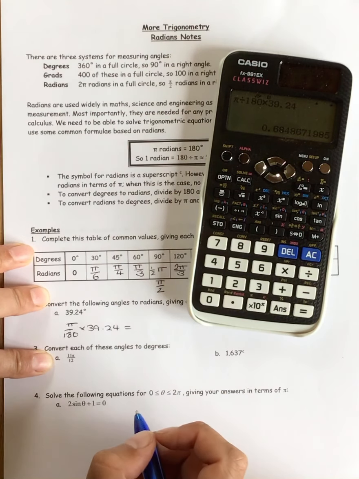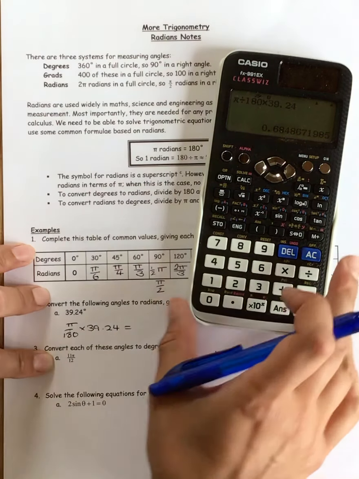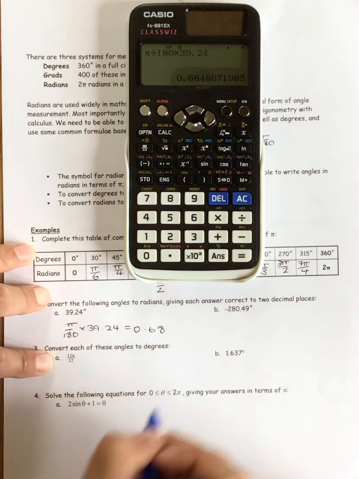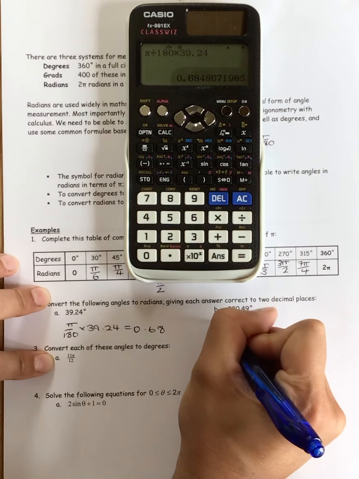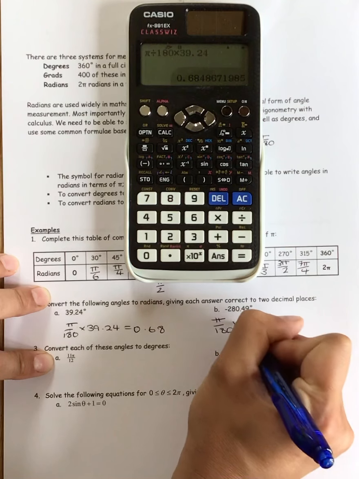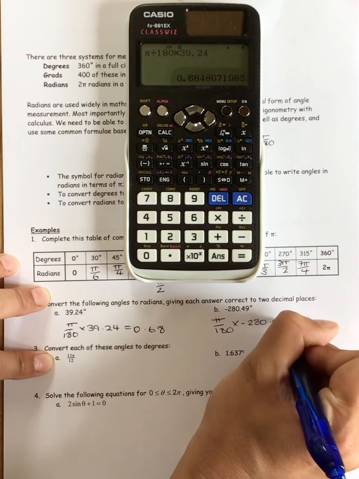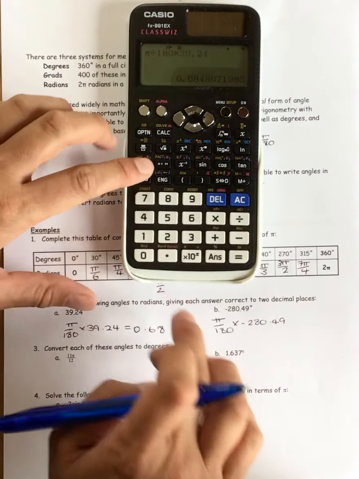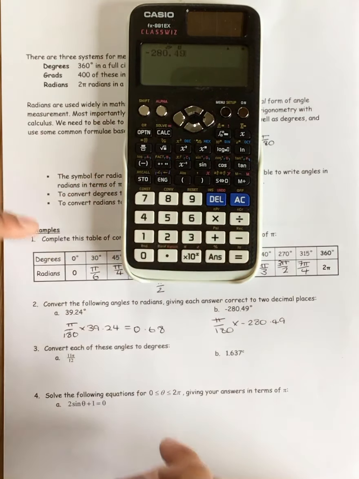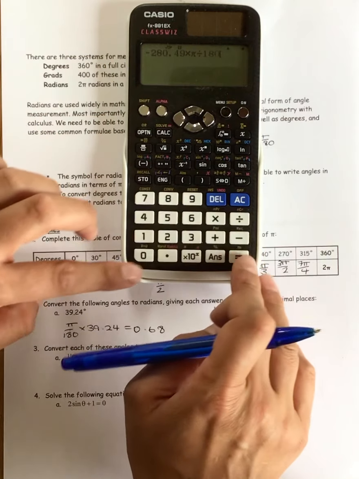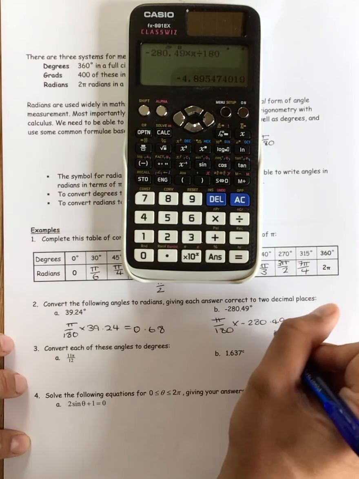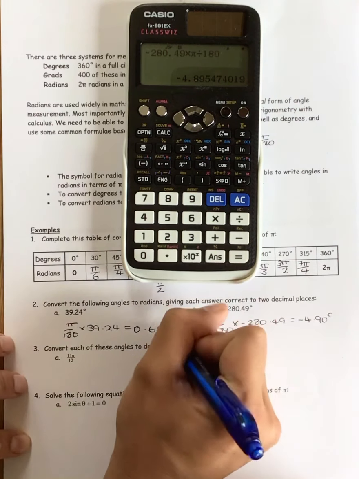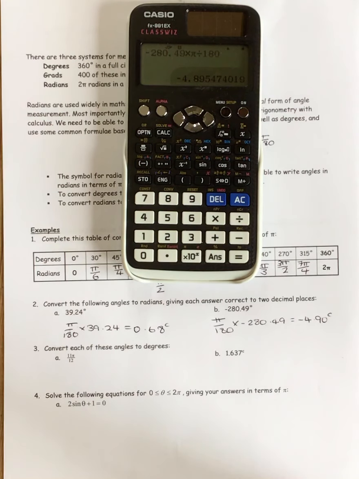We get 0.68 radians to 2 decimal places. And then if we do the same thing with the other angle, it's a negative angle, so that means we're working anti-clockwise. So minus 280.49 times pi over 180 gives us minus 4.90 radians. And we can put that little C symbol to tell us we've now got radians.